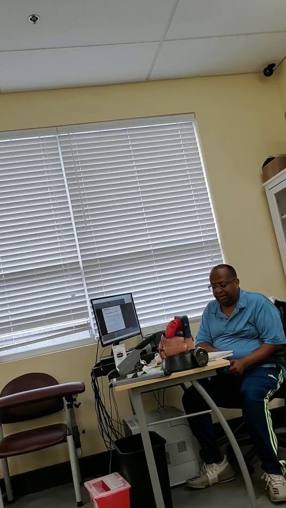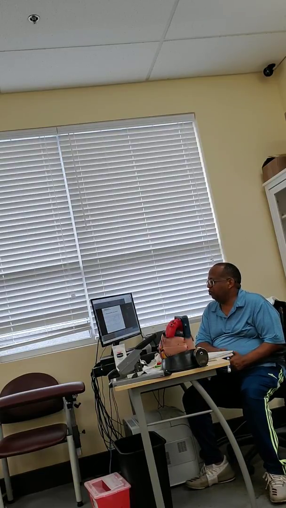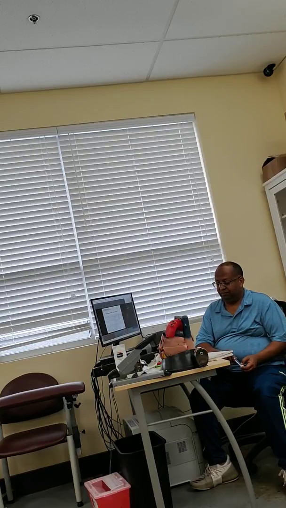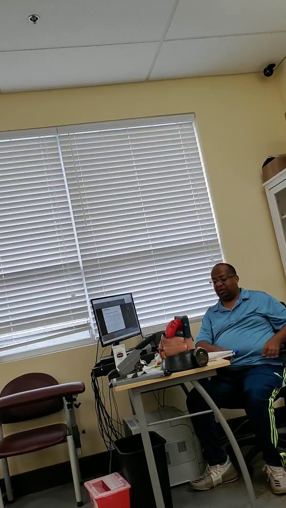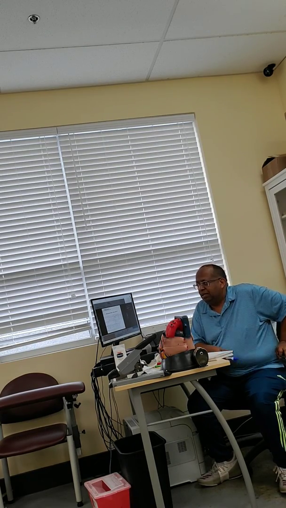Then the rate. Once you determine the rhythm, you go to the rate. We have two kinds of rates, ventricular and atrial, the same as the rhythms.